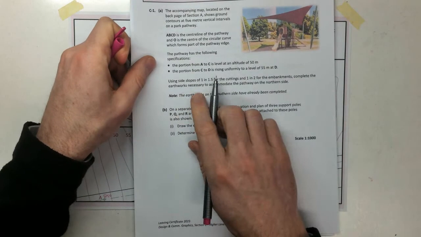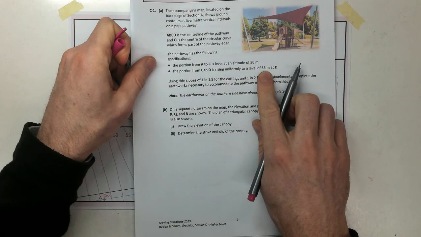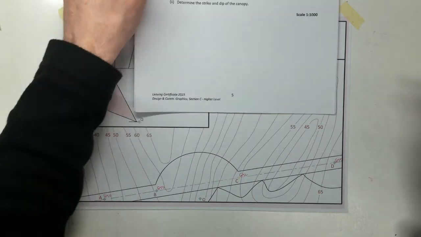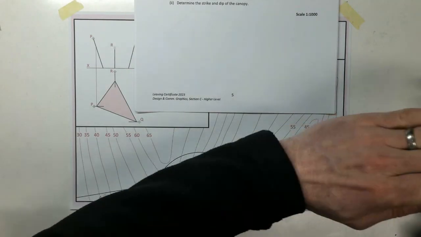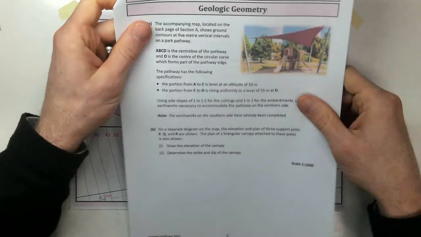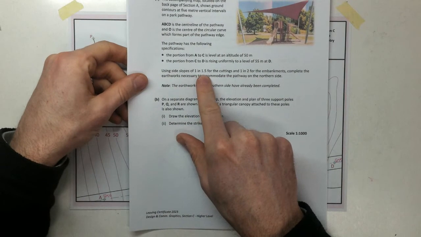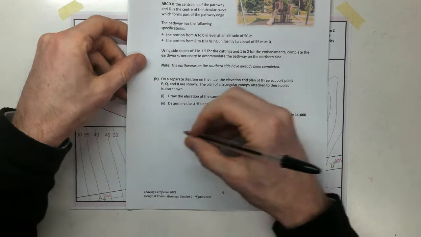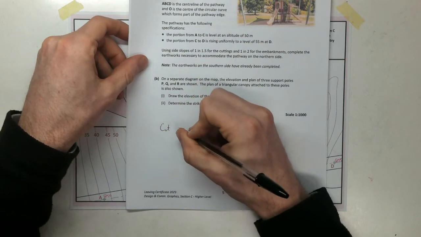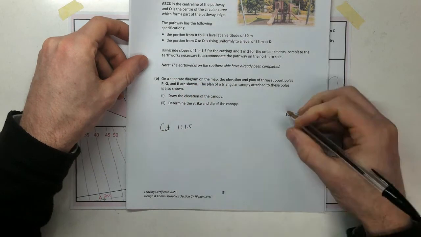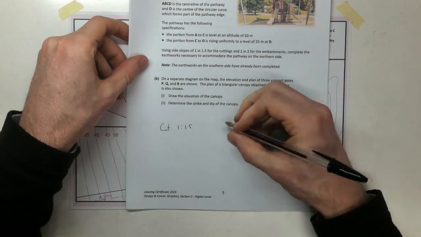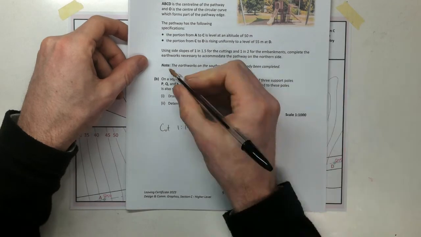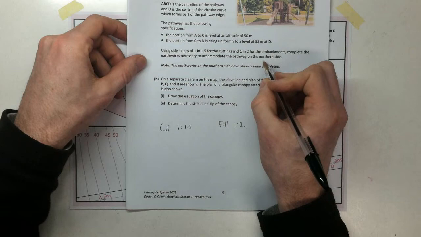The portion from C to D rises uniformly to a level of 55 at D. So here at D we're 55. So there's a flat portion, and then it tilts up towards D. Use side slopes of 1 is to 1.5 for cutting, so our cut ratio is 1 to 1.5, and 1 to 2 for embankment, so our fill ratio is 1 to 2. Complete the necessary earthworks to accommodate the pathway on the northern side.